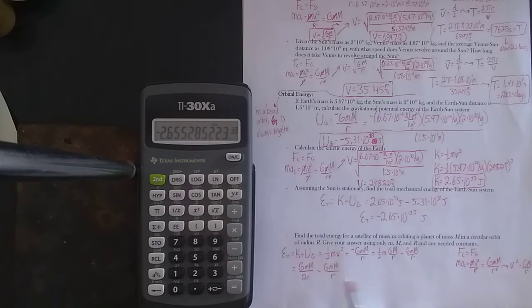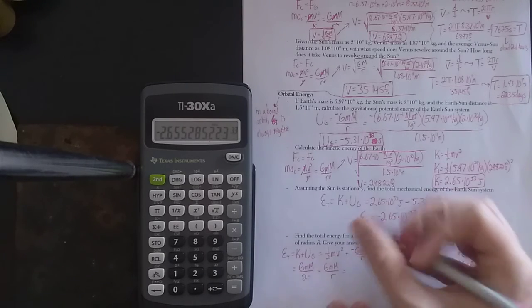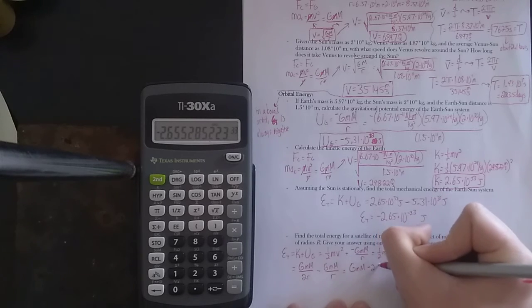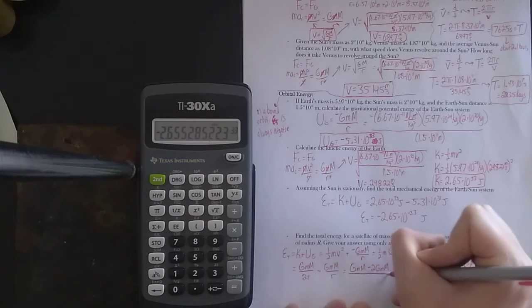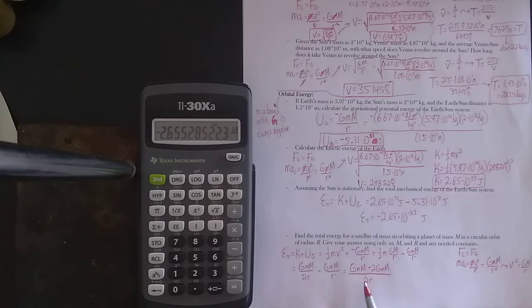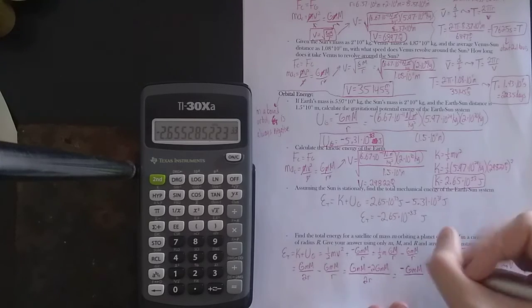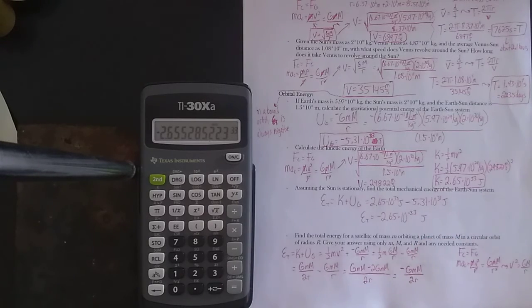If you remember anything about subtraction of fractions from middle school, you need to have the same denominator. So I need to multiply this by 2 over 2. That's going to give me G m big M minus 2G little m big M, all over 2r. I could split this up into two fractions, each with a denominator of 2r, and then we'd be right back to this stage. G times little m times big M appears both here and here. This is kind of like saying x minus 2x, which gives us negative x. Total energy is negative G little m big M over 2r. That's the total energy.